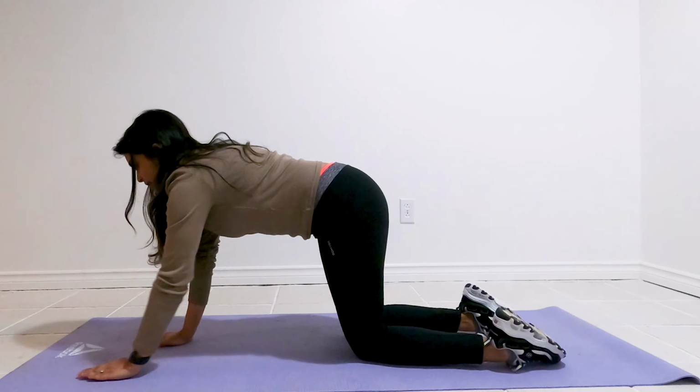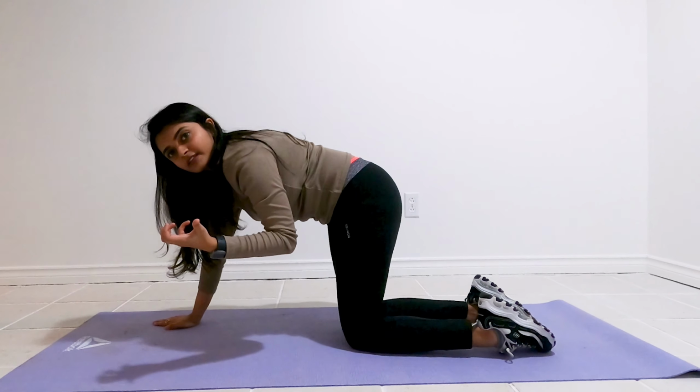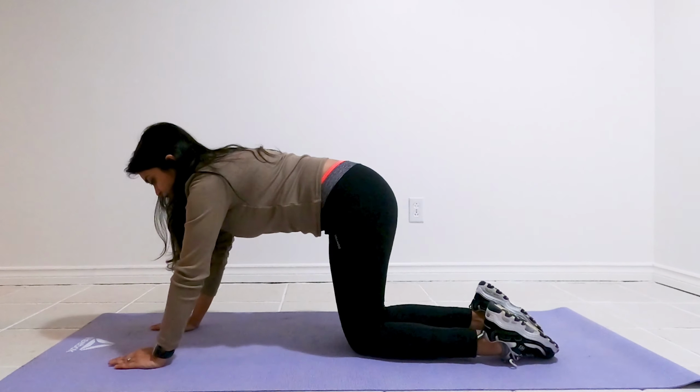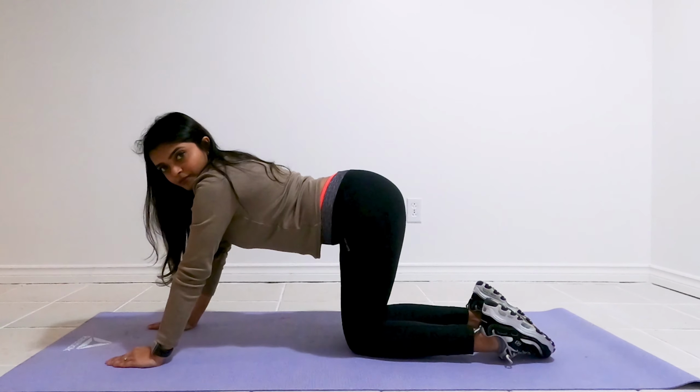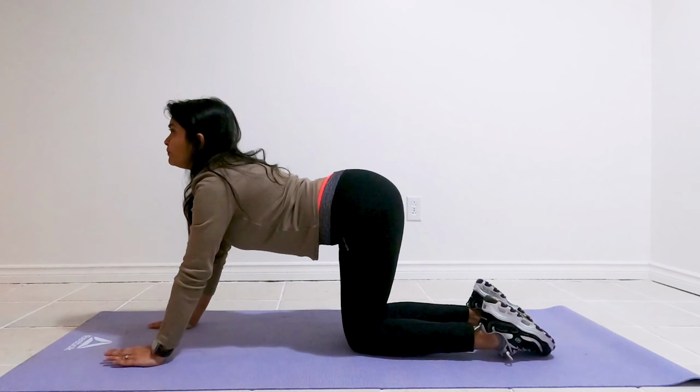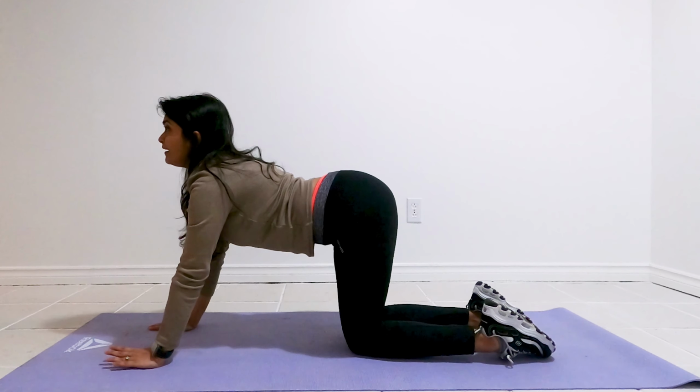Now, to perform this exercise, you alternate flexion and extension of your spine. This is a neutral spine. Now, I will tuck my tailbone out and keep my head up, breathing out. This is called cat.